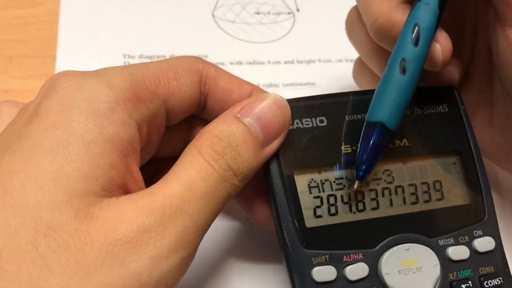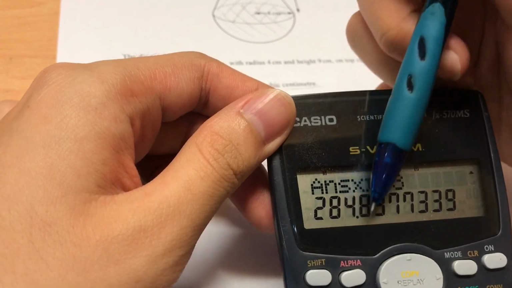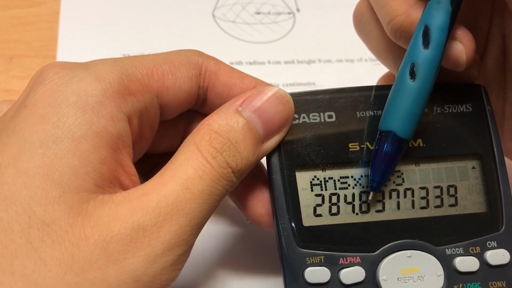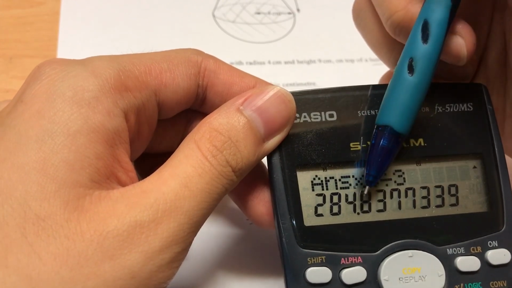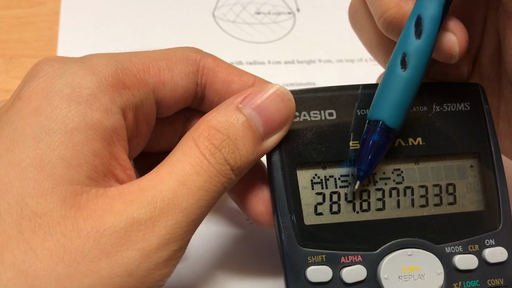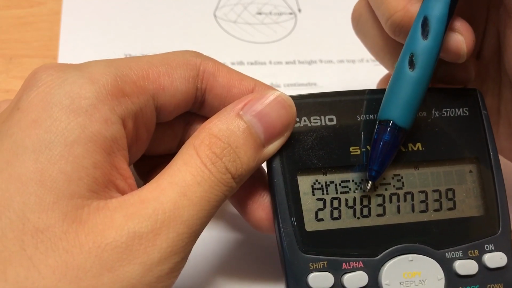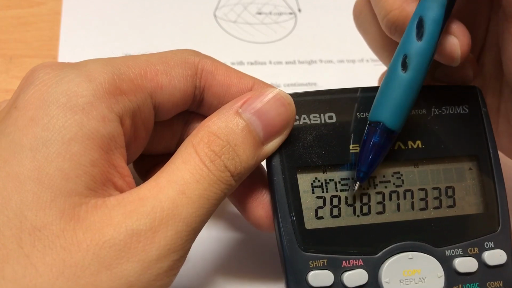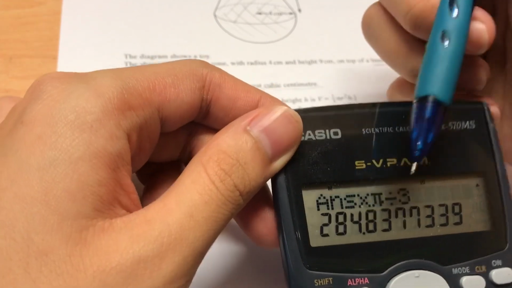That means we look at the first decimal place and check whether this value is more than 4 or not. If yes, we must add 1. If less than or equal to 4, we just leave it as it is. In this case, 8 is greater than 4, so we have to add 1. So the final answer is 285.